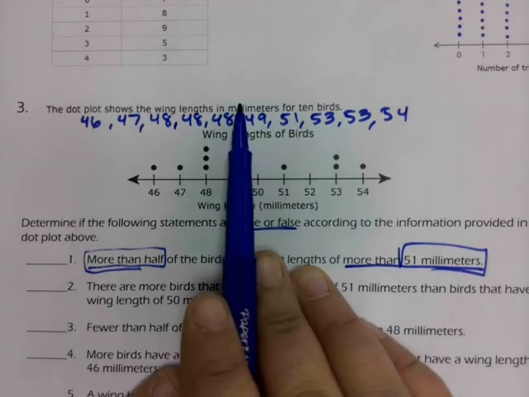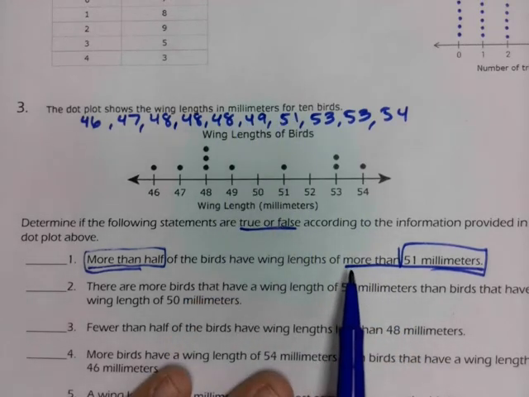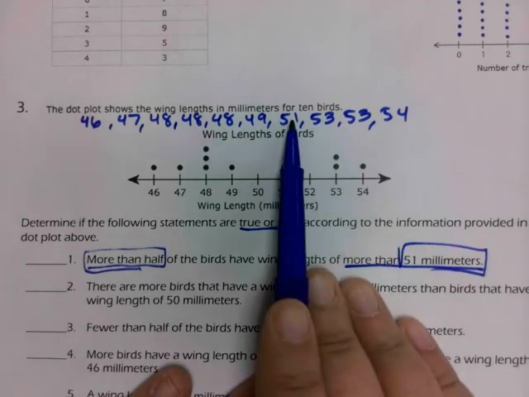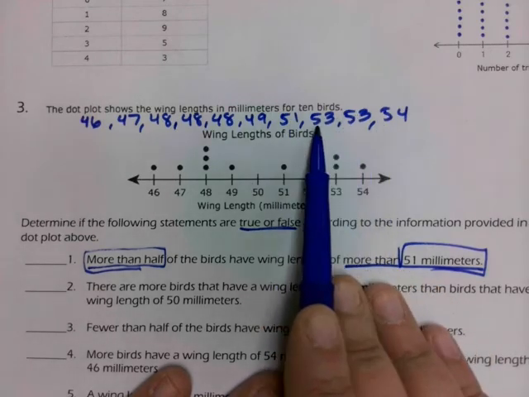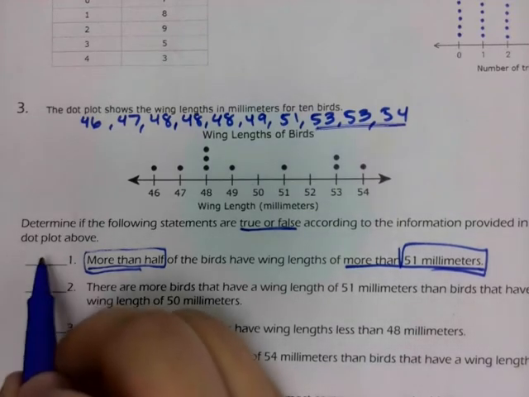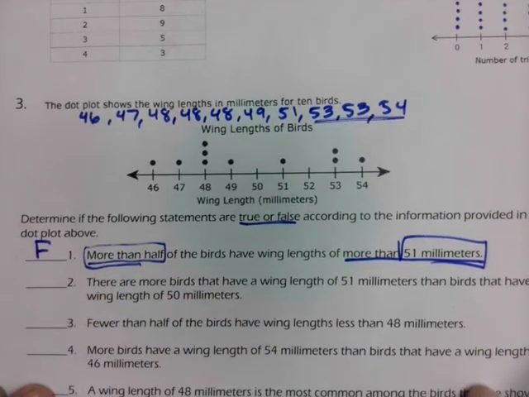So this is saying that more than half of the birds, so more than half, that would be, you know, here, this is half right here, have more than 51. So more than 51 would be these three. Is that more than half? No, not even close. That is a false statement. That is less than half.